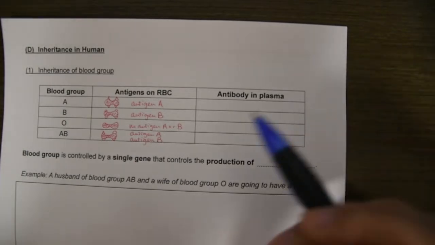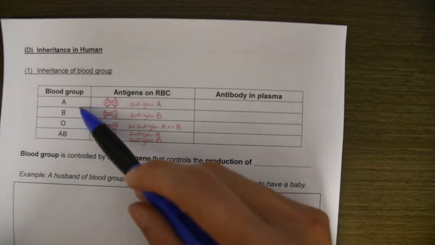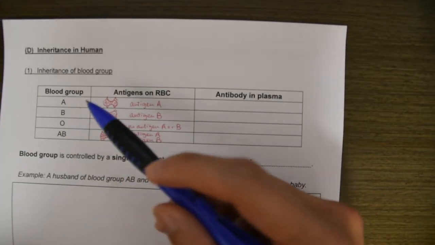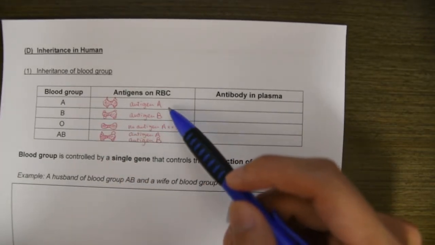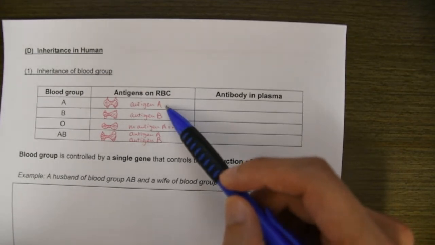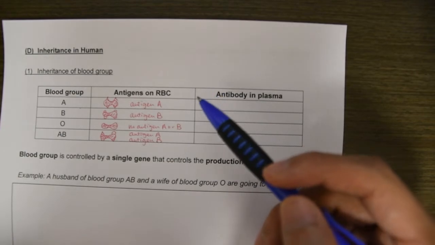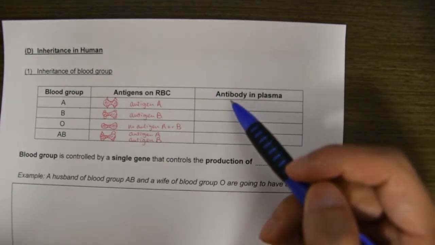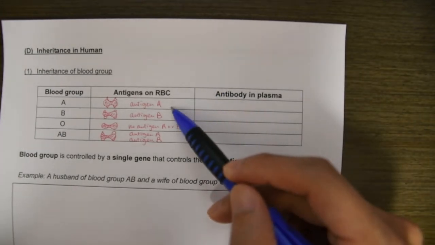So, in a person with blood group A, those B cells that produce antibody against A would be killed. So, there won't be any antibody against antigen A in their body.